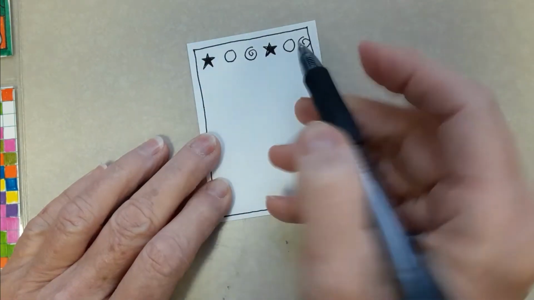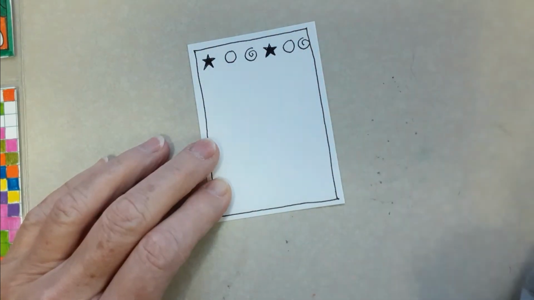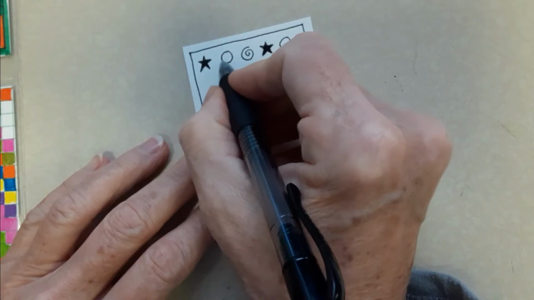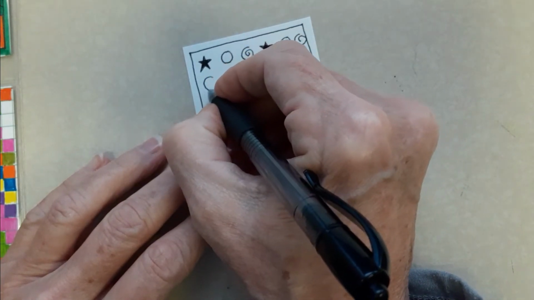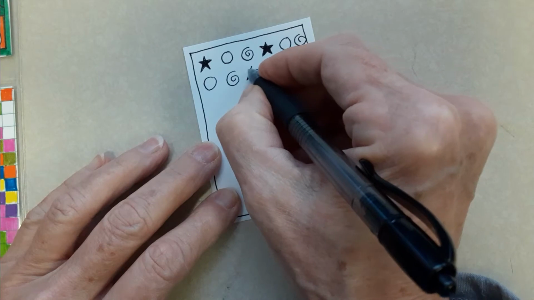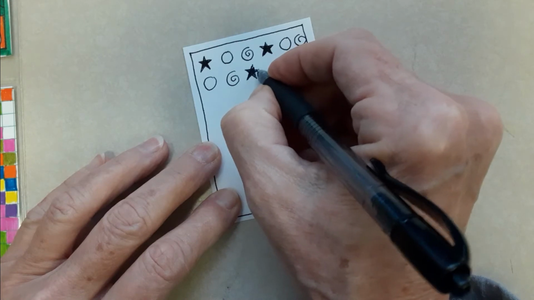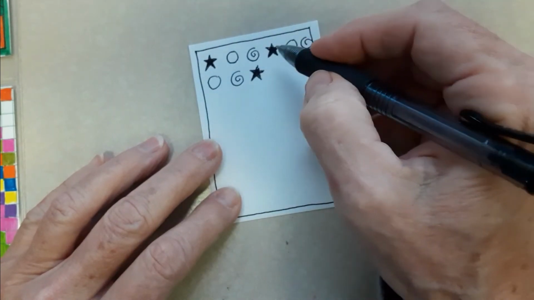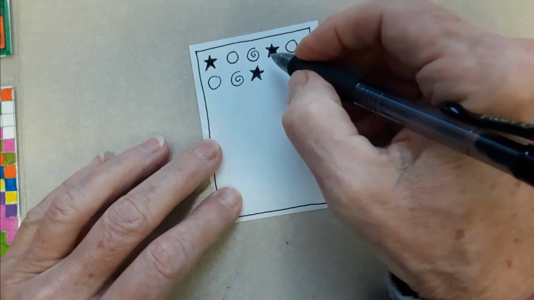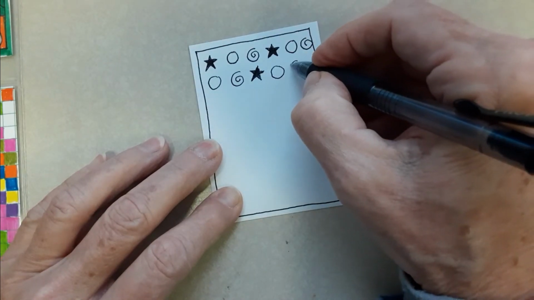Now, you want to keep them equal distance apart as best you can. You could go down stars and circles all the way down, but I like to offset mine by 1, which means this time, instead of doing the star, I'm going to do a circle. So what comes after circle? Swirl. What comes after swirl? Star. Now, don't be confused. Just think to yourself the order that you do it. Star, circle, swirl. Star, circle, swirl. Circle, swirl, star. And so star, what comes next? Circle. And I'm going to put it right underneath. Then I have the swirl.